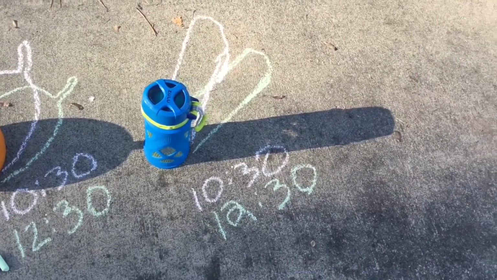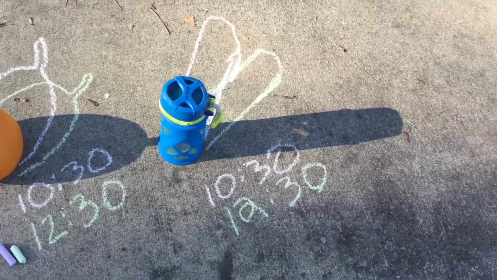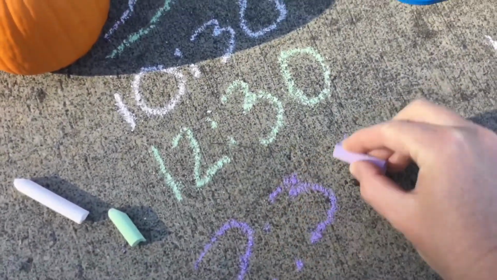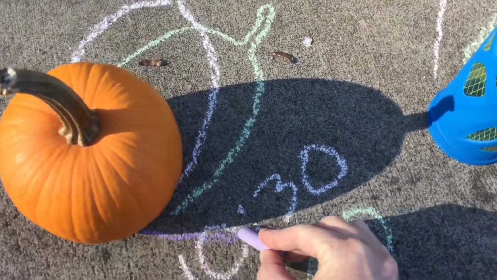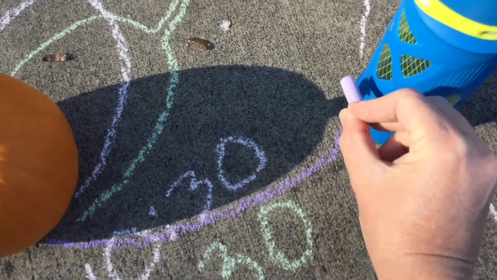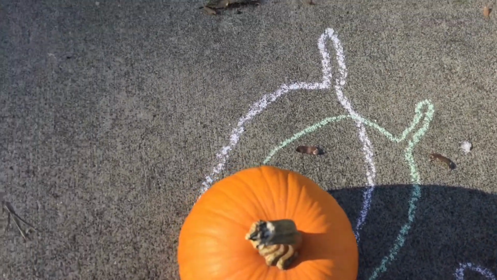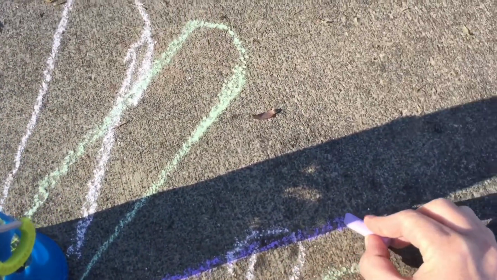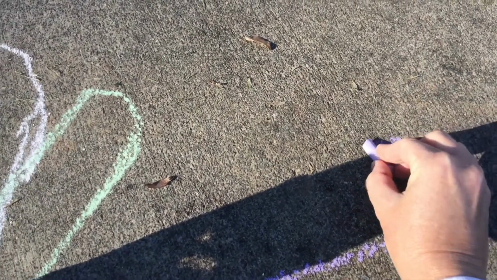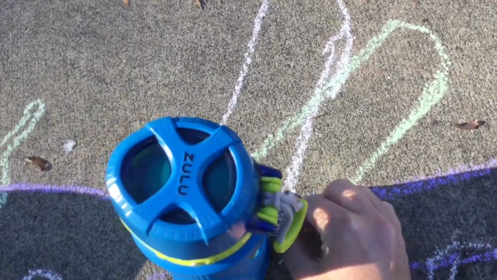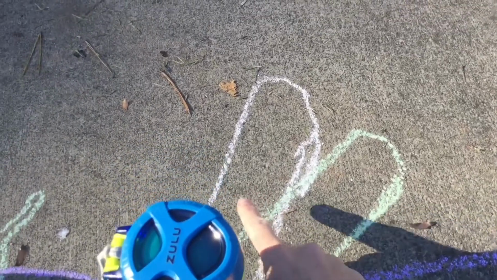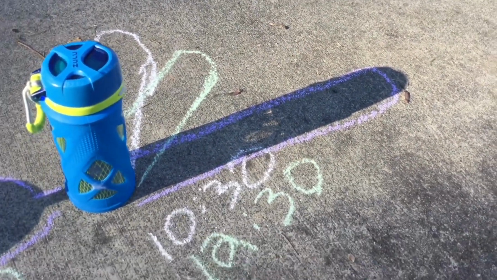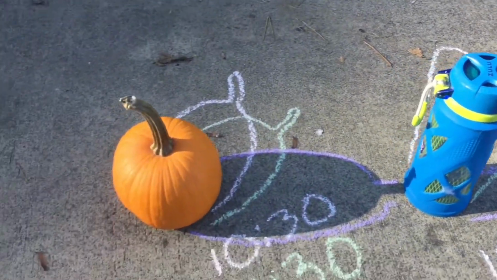I'm going to record the shadows that are happening over here on my chalk experiment as well. So which shadow is the longest shadow right now? Can you see the differences there? 10:30, 12:30, 2:30. I wonder what it'll be like at 4:30. I'll be back.